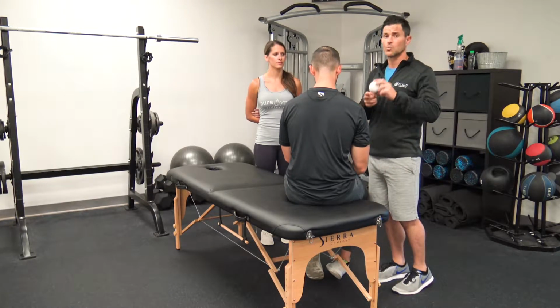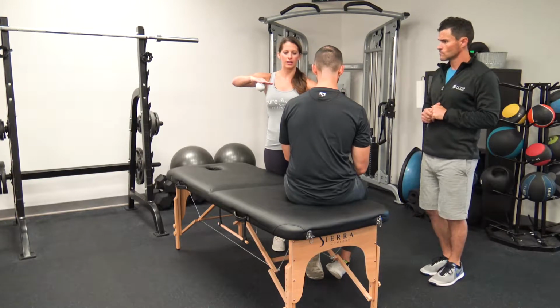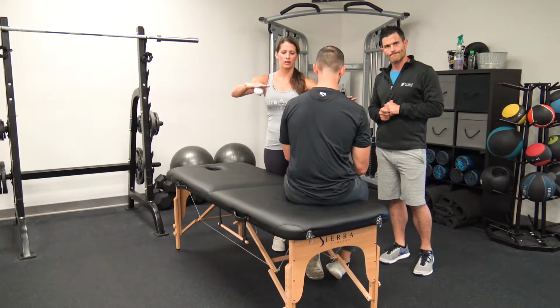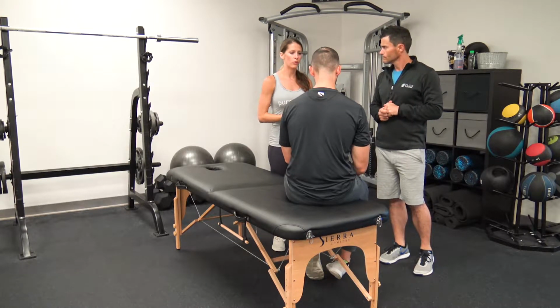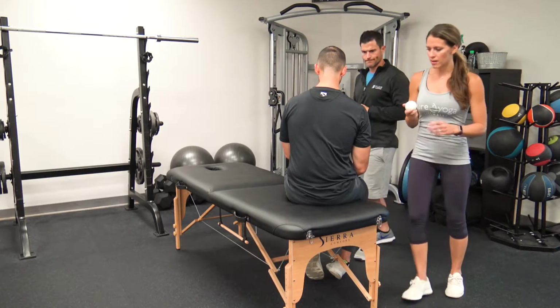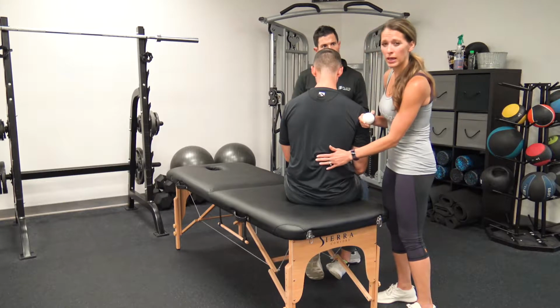And then that's going to tell us where we're going to put the ball. If you're watching his shoulders, it will look like that left shoulder is coming up higher than the right shoulder in relation. And so we know that the right side is the side that's tight. So when we go to place the ball, we're basically going to find the spots, and you can palpate on yourself.